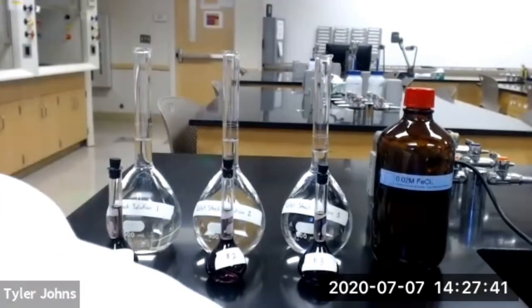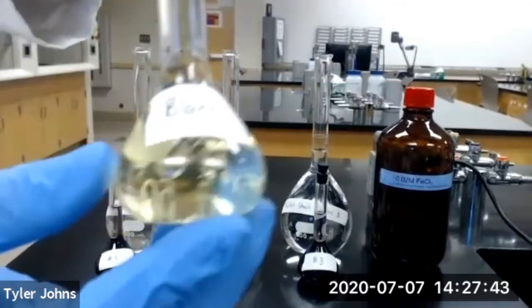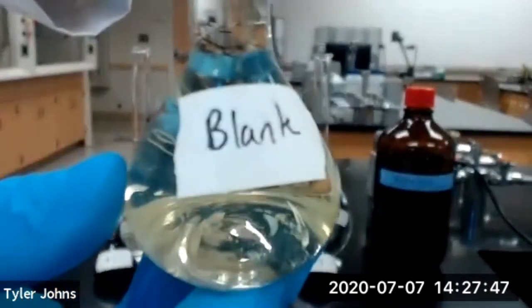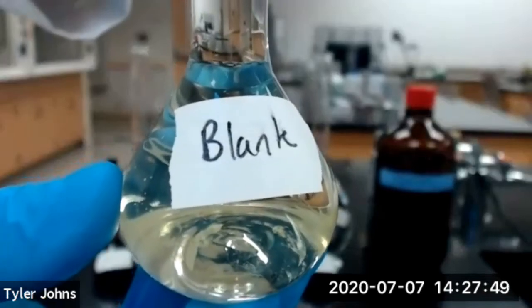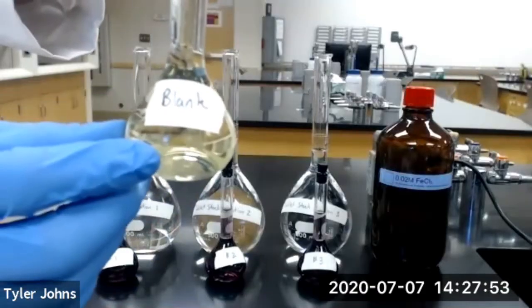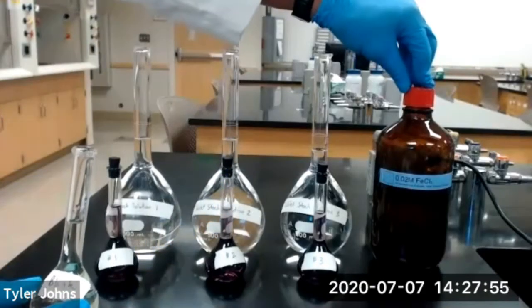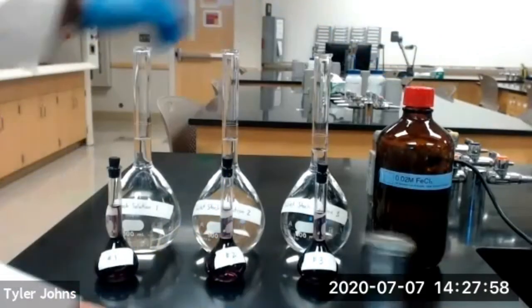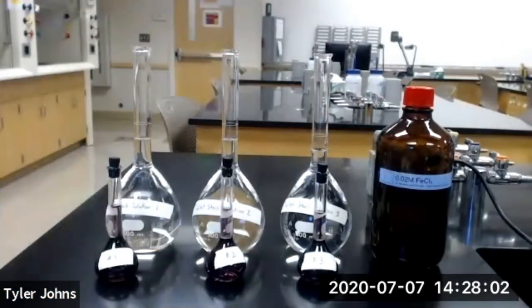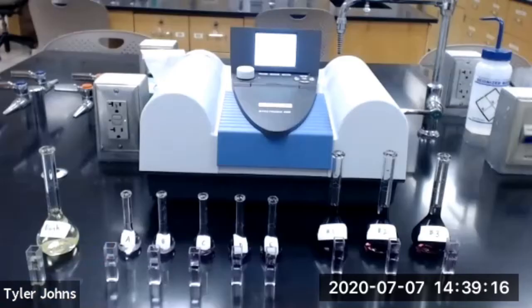I've also gone ahead and made a blank sample, and our blank sample contains everything except for the acetylsalicylic acid. So the blank contains the water, the sodium hydroxide, and the 0.02 molar iron chloride solution. We are now ready for analysis of our samples on the spectrophotometer.